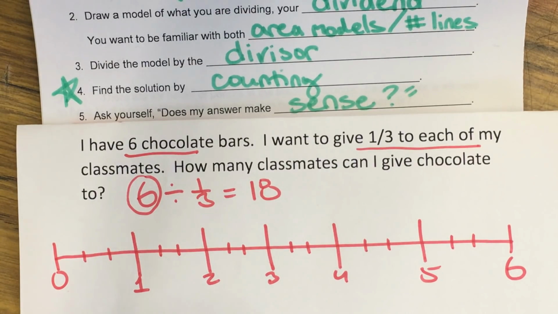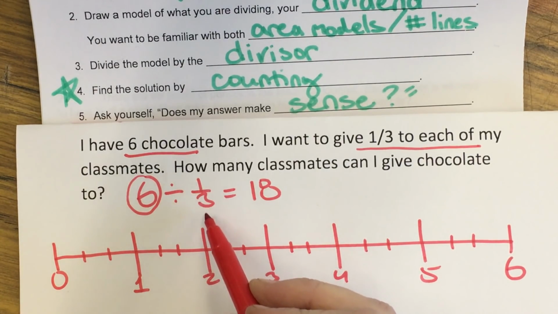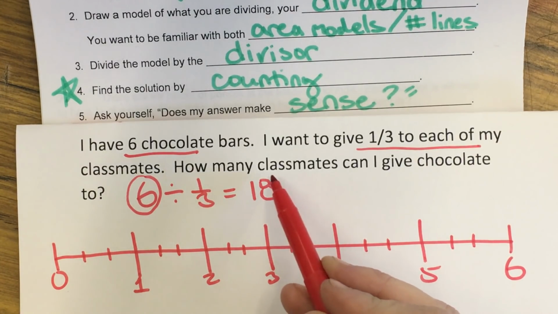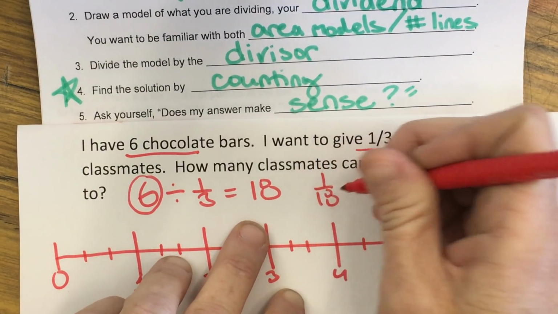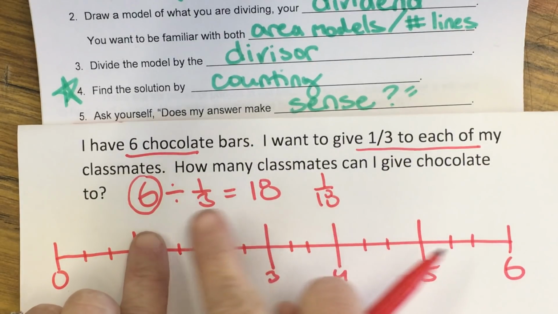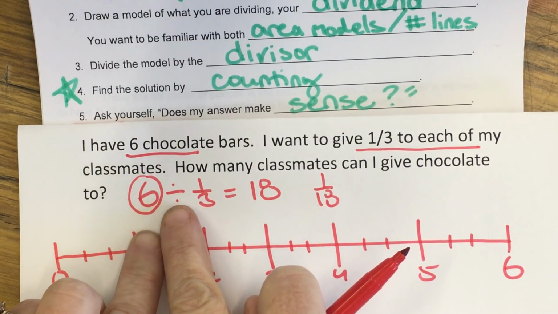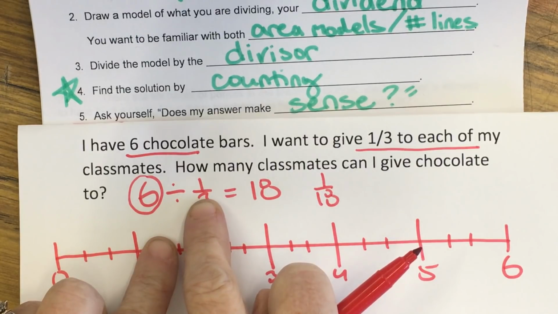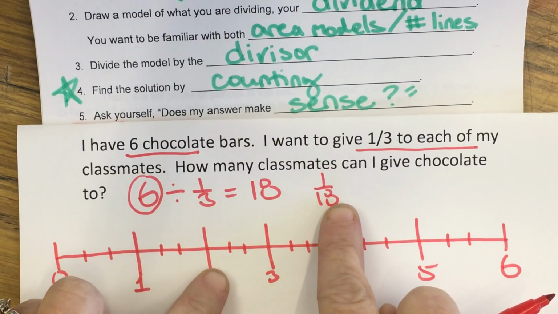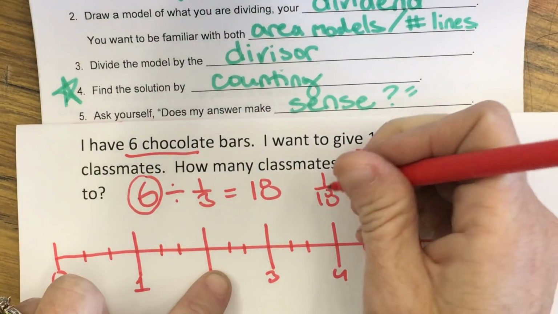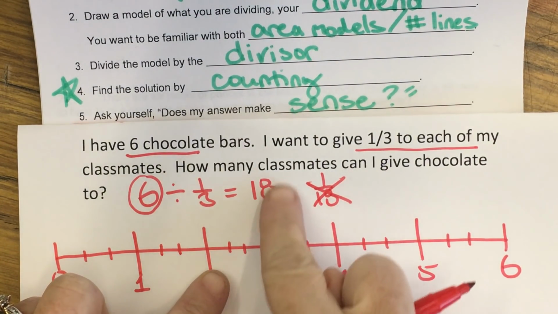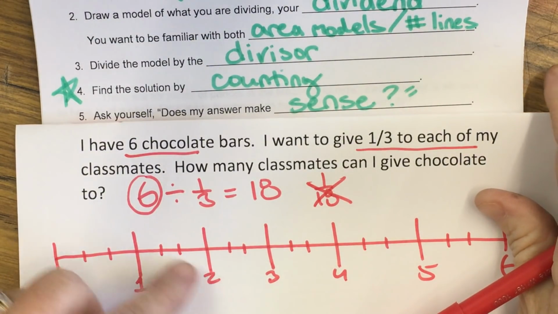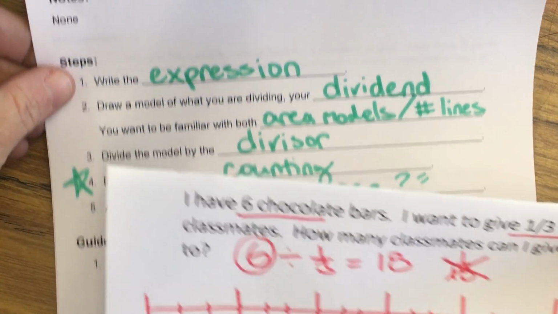Now, does that make sense? If you had 6 candy bars and you gave 1 candy bar to every 3 people or everyone got 1/3, could you have 18? Yeah. If you ended up with this as your answer, you'd have to ask yourself, does that make sense? If you had 6 candy bars and you were only giving each piece 1/3 of a candy bar, could you only give them to 1/18 of a person? No, that's absurd. So this is where you have to really ask, does it make sense? And 18 does make sense. I would be able to give candy to 18 people. Okay, let's look at my next problem.